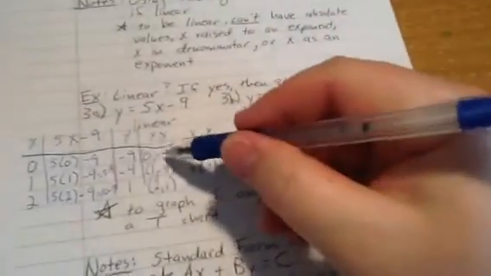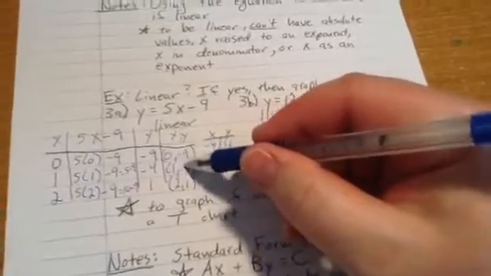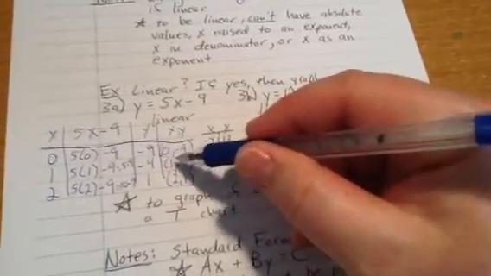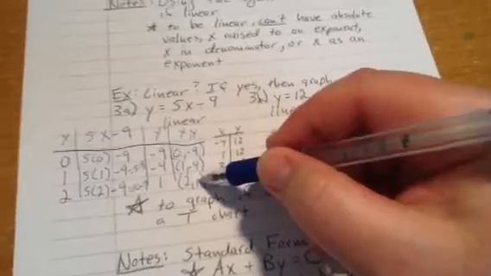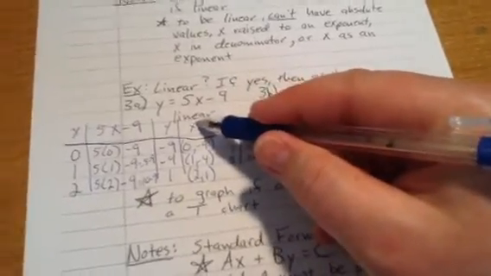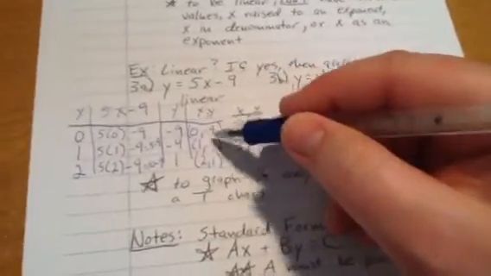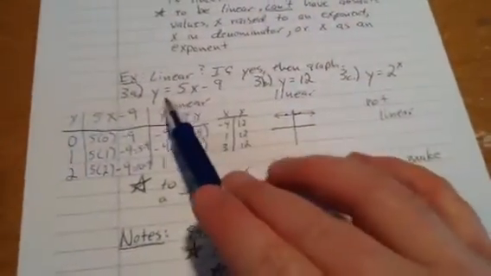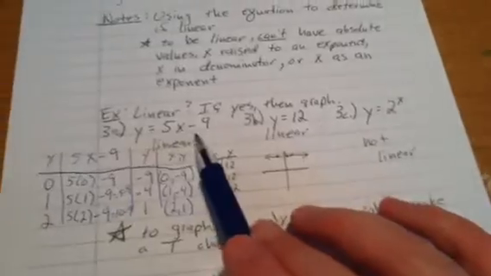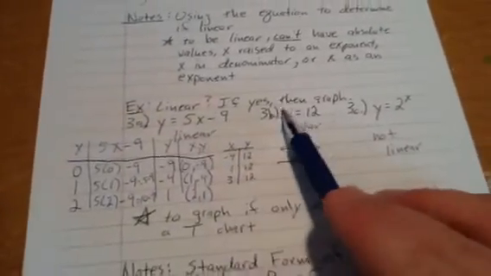And then you can graph these points on a grid, on a graph: 0, -9, 1, -4, 2, 1. By the way, we know it's supposed to be linear. If I graph it and it's not linear, that means I made a mistake if it doesn't make a straight line. Okay, so that's how you do that. So again, by just looking at the equation, we can tell if it makes a line or not. If it is a line, then we have to graph it.